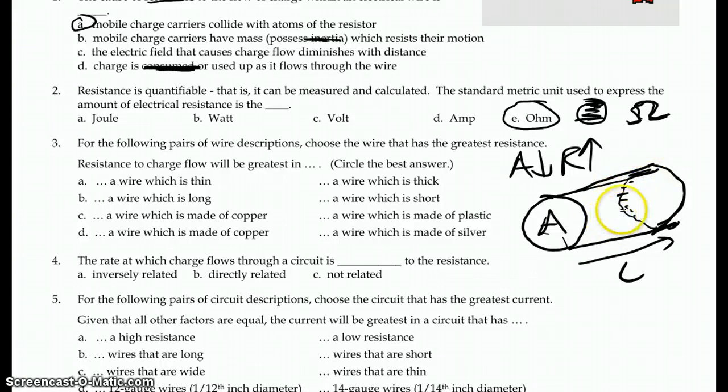A second factor that affects the resistance is length. Any path that is long is going to have more of those blocking atoms in the way. So the longer the material gets, the longer the wire gets, the more resistance it has.